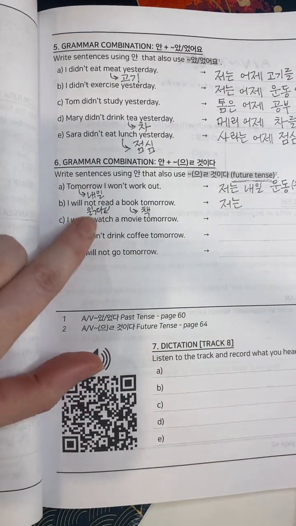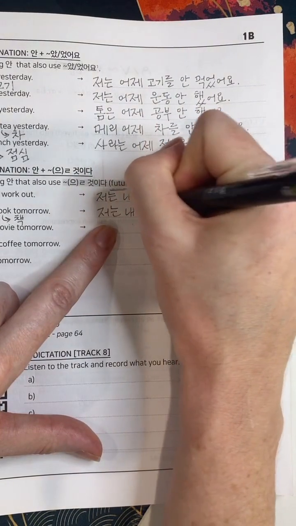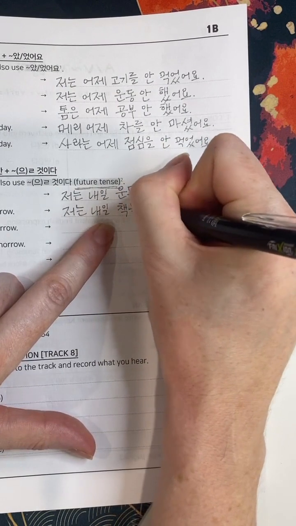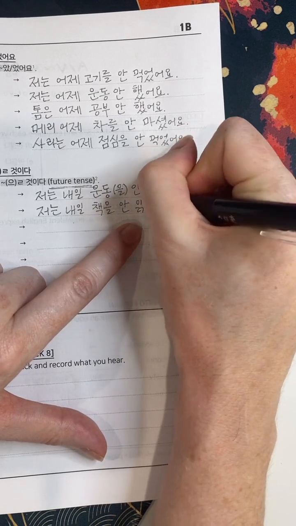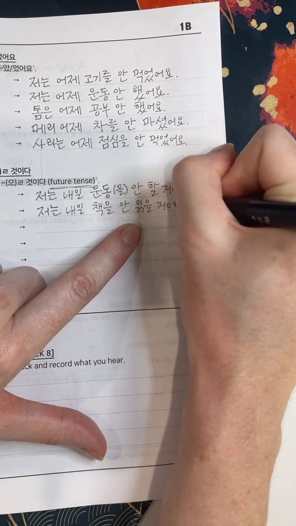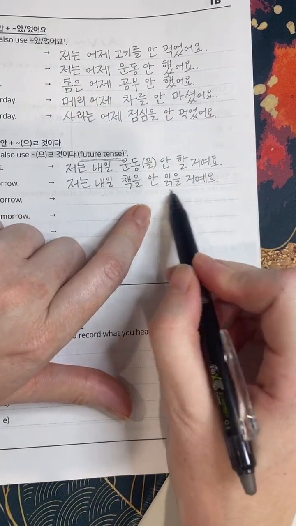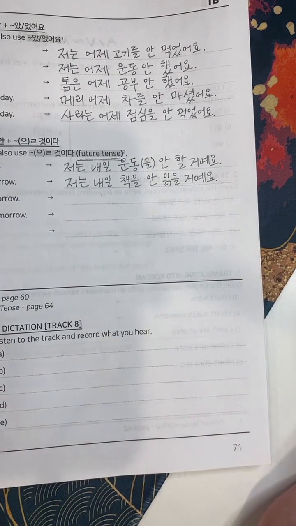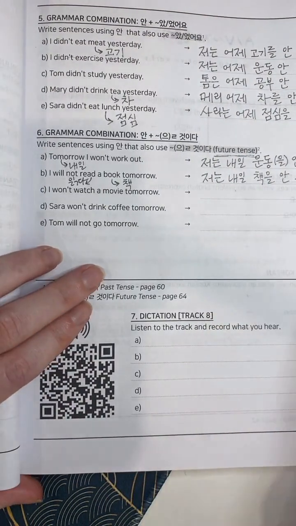읽다 is to read. So, I will not read a book tomorrow. 저는 내일, tomorrow, 책을 안 읽을 거예요. 읽을 거예요 is the future tense conjugation of the verb 읽다, to read. Again, we practiced this earlier in the future tense chapter. 저는 내일 책을 안 읽을 거예요. I will not read a book tomorrow.